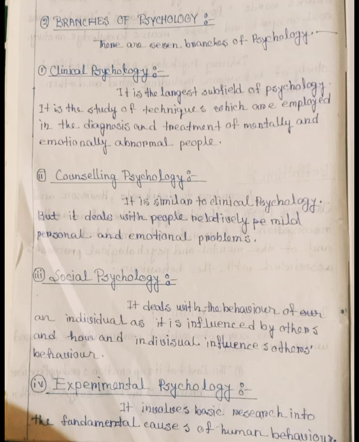Now I will talk about clinical psychology. What is clinical psychology? Clinical psychology is a branch of psychology. It is the largest subfield of psychology. In this field, it is the study of techniques which are employed in the diagnosis and treatment of mentally and emotionally abnormal people.